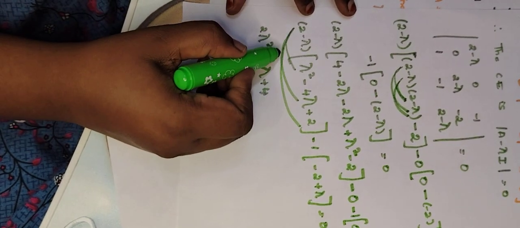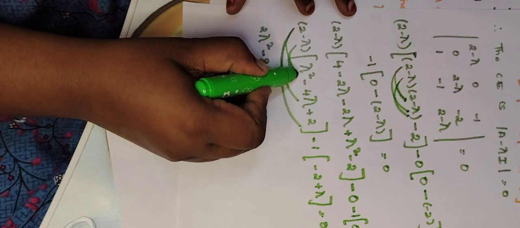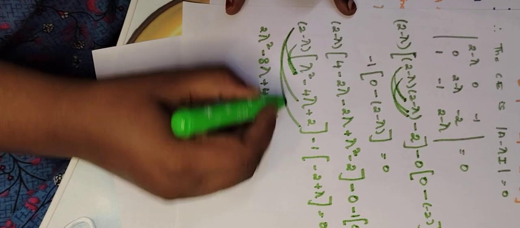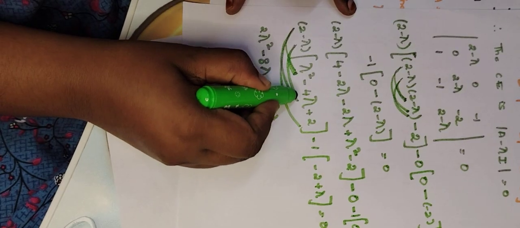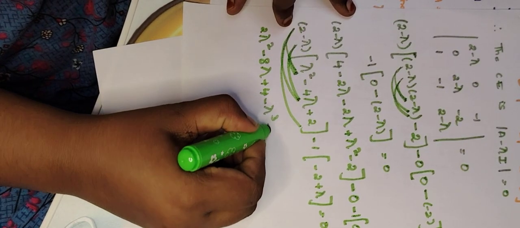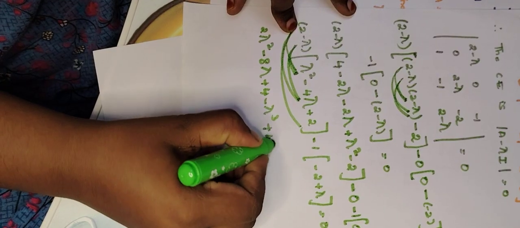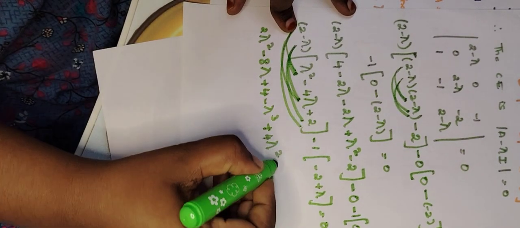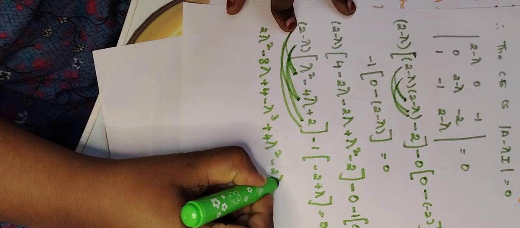Now we need to multiply lambda inside here. So minus lambda into lambda square is minus lambda cube. Minus lambda into minus 4 lambda, minus into minus is plus 4 lambda square. Then minus lambda into plus 2 will give me minus 2 lambda.